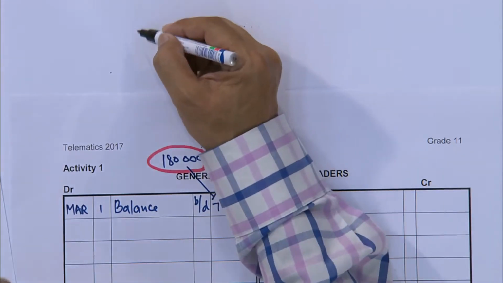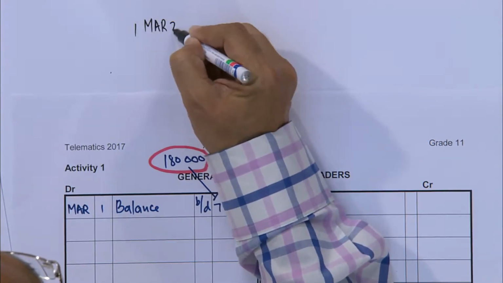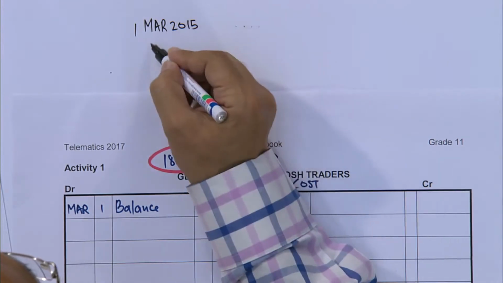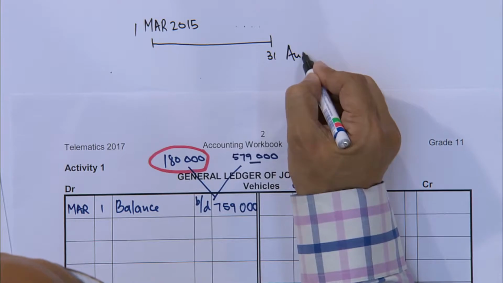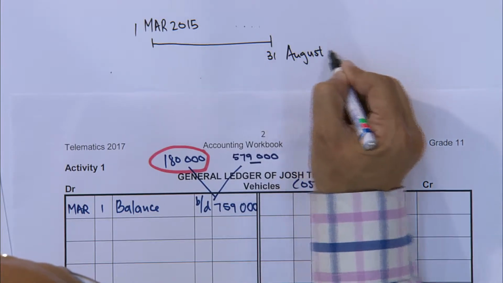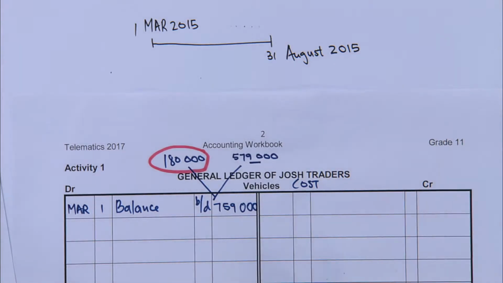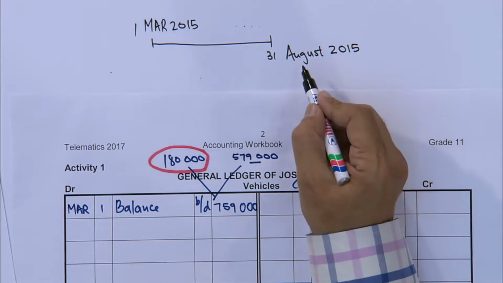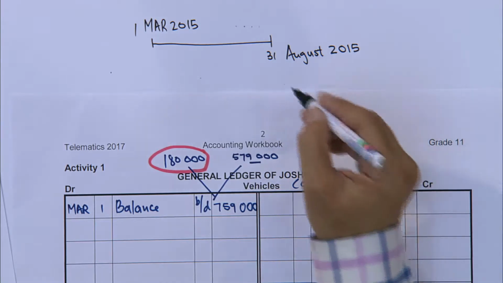So my year started the 1st of March 2015. On the 31st of August 2015, I'm selling a vehicle. So all the asset disposal entries will have to be on the 31st of August 2015.